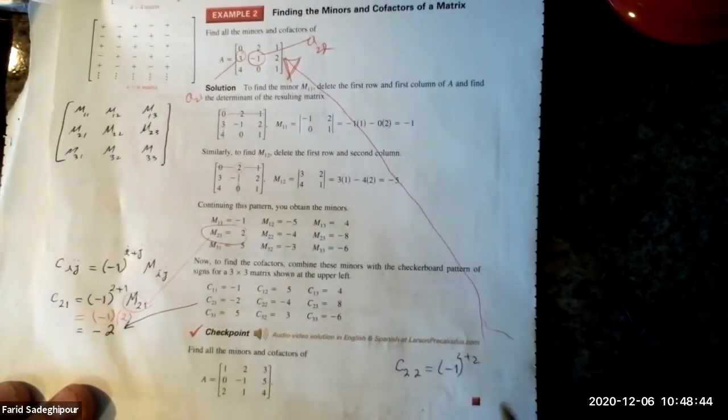That's how to find the C. C again is your sign. It helps us to find the sign. That's how to find the minor and cofactor. So what is C22? C22, again here, it's -1 to the power of an even number, and M22.